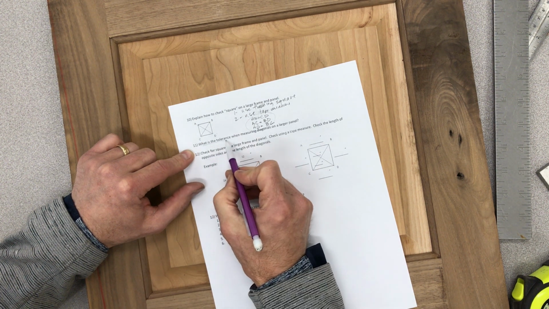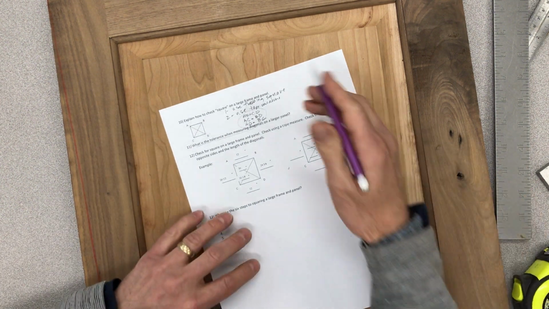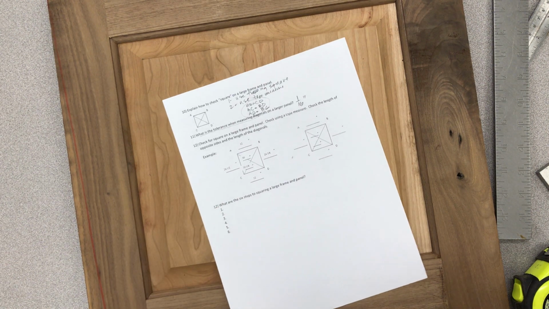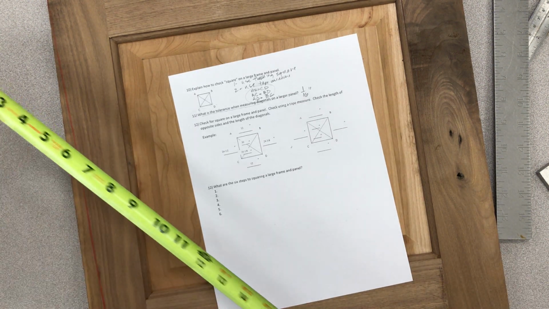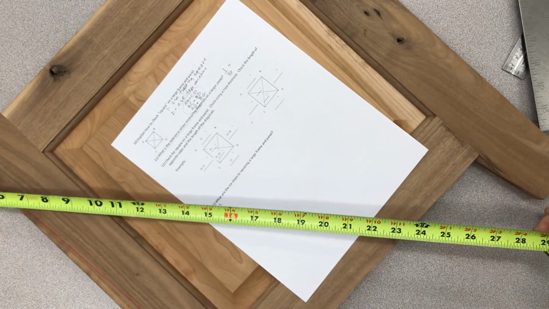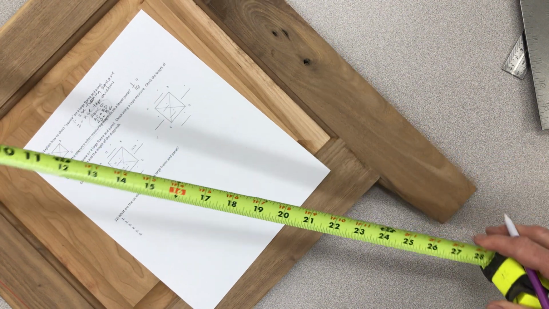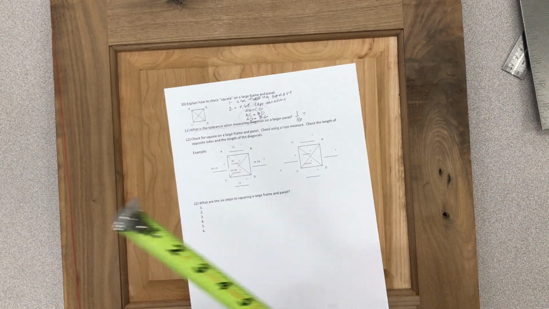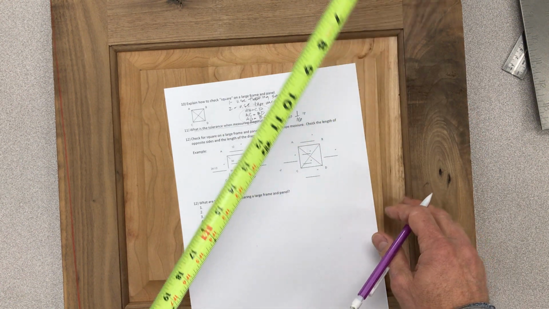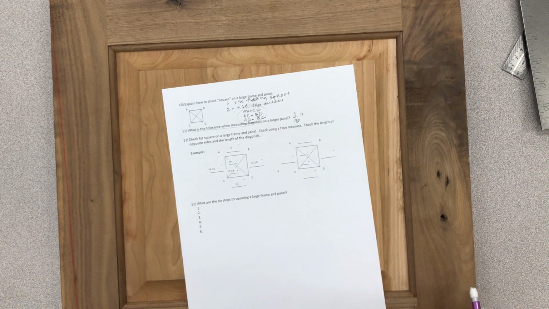Now, number 11 says, what is the tolerance when measuring the diagonals? This tolerance is a little bit bigger and harder to achieve, and so your tolerance is 1/16. That means if I measure across the diameter of this, they should be the same, and within 1/16 of an inch. And then number 12 is a little exercise to help us do that.